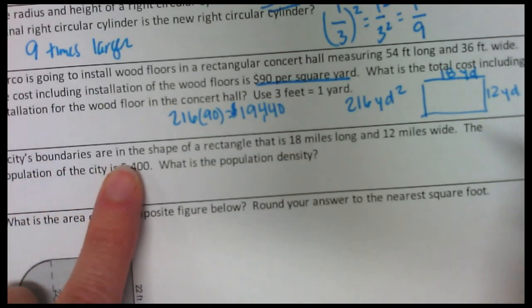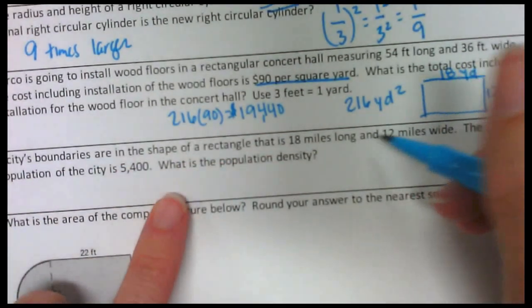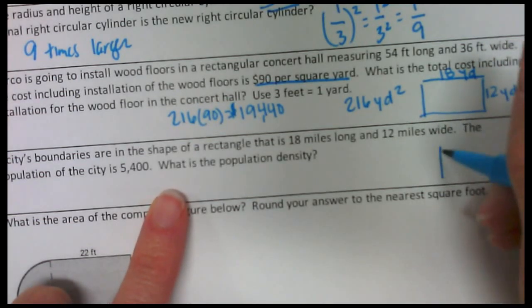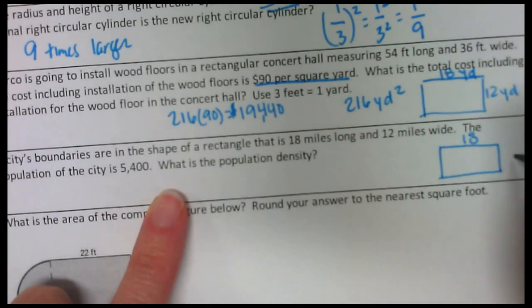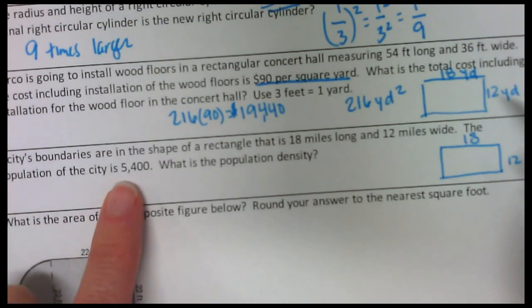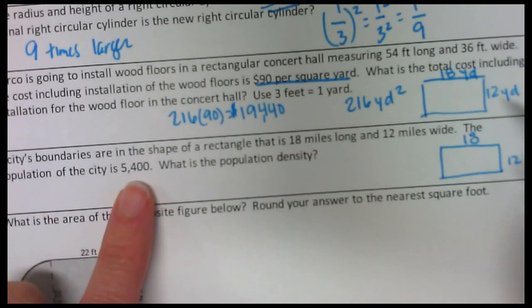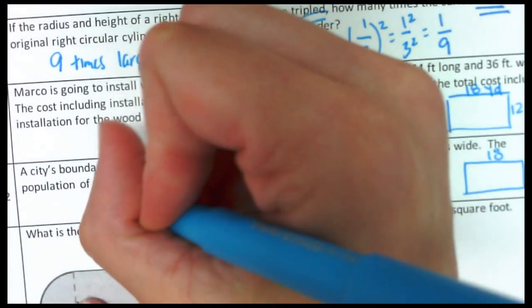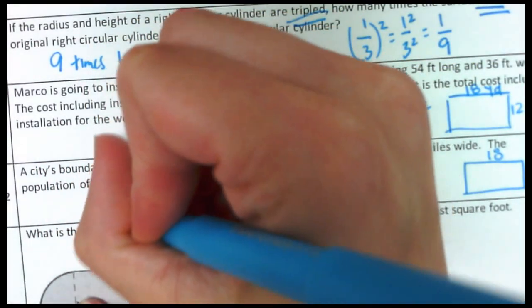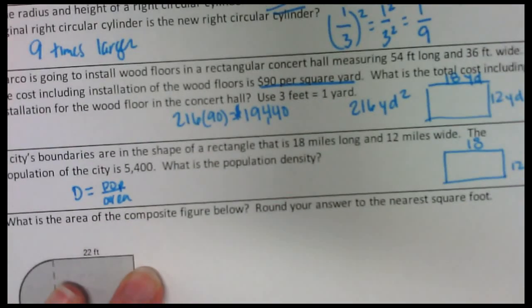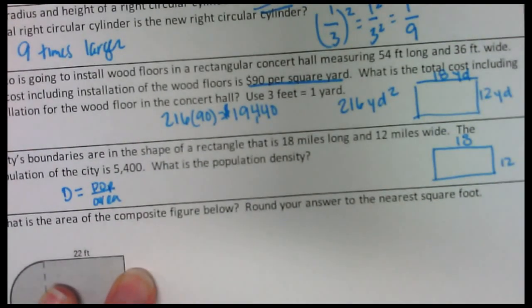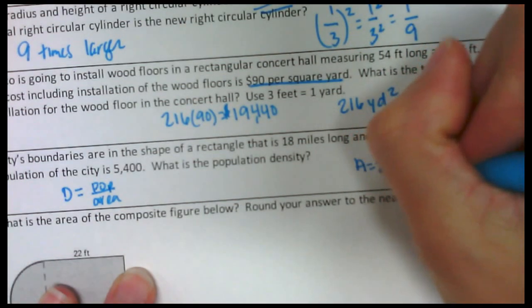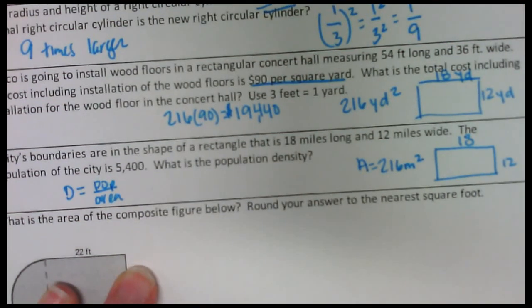22, a city's boundaries are in the shape of a rectangle that is 18 miles long and 12 miles wide. So 18 by 12. The population of the city is 5,400. What is the population density? So when we do density, density is equal to the population over the area. So I'm going to need to figure out this area. So if I do 18 times 12, the area is 216 miles squared.